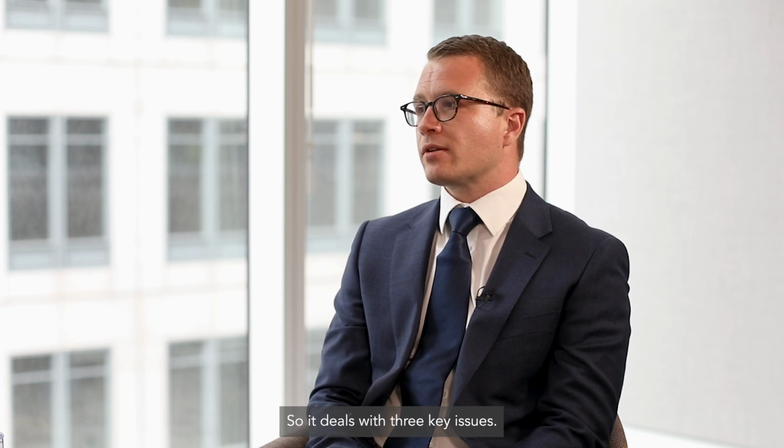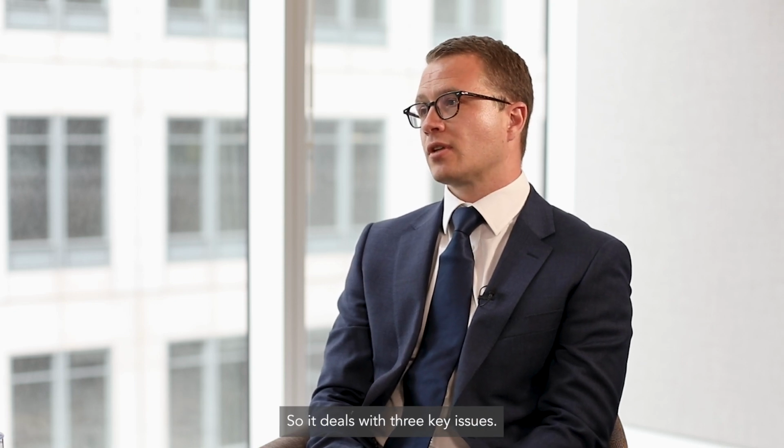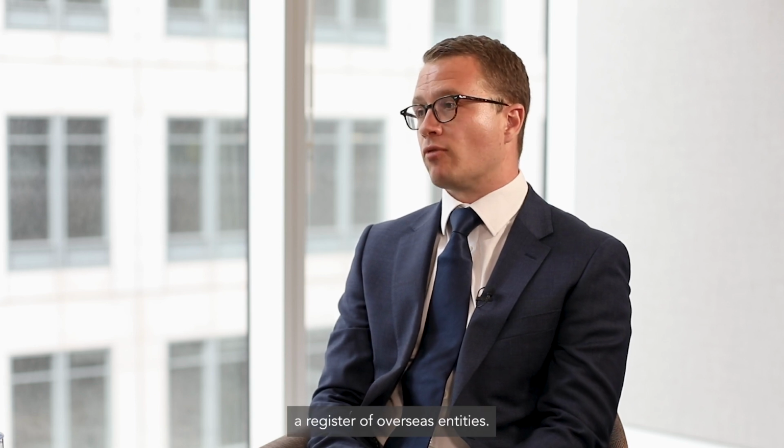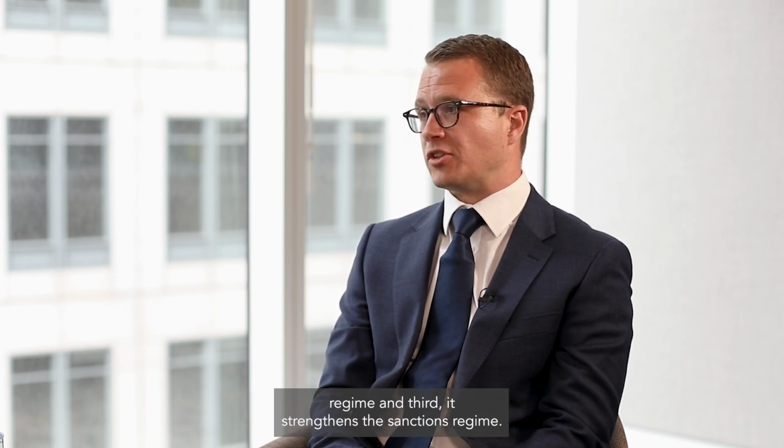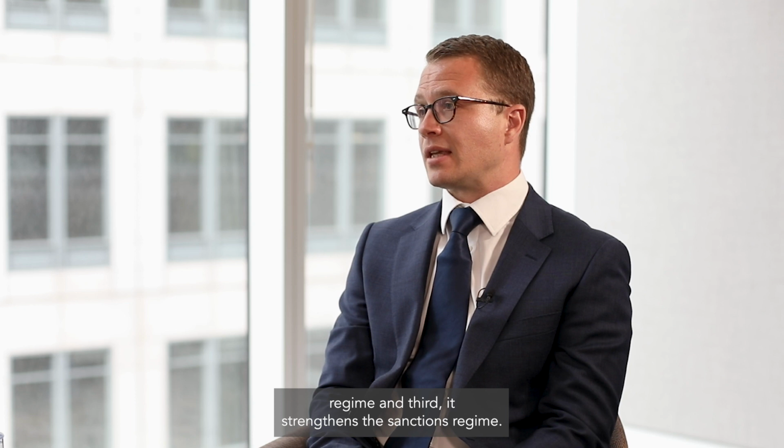Okay, and looking at the Act in more detail, what sort of provisions does it actually include? So it deals with three key issues. First of all, it introduces a register of overseas entities. Second, it strengthens the unexplained wealth orders regime. And third, it strengthens the sanctions regime. Can you explain a little bit further this proposed register of overseas entities?